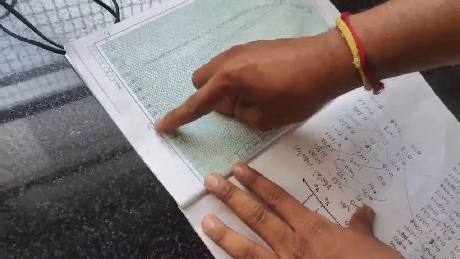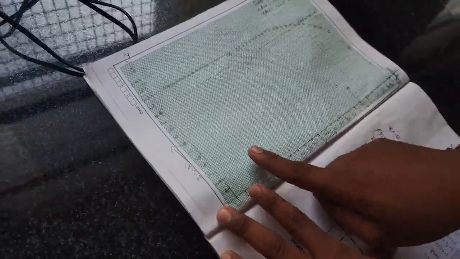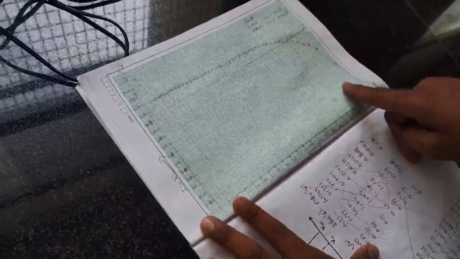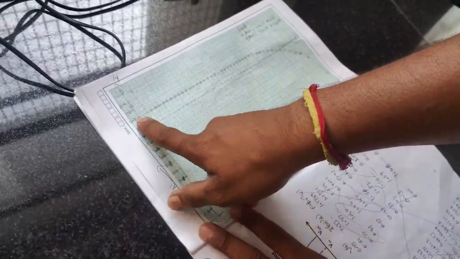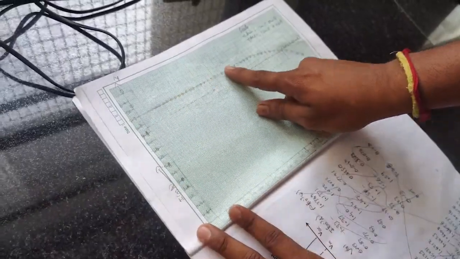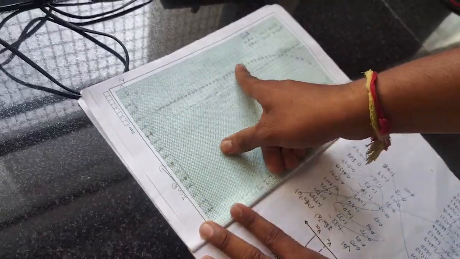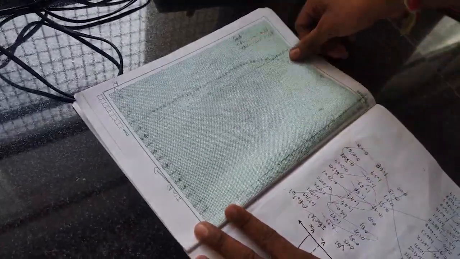So you're going to plot I versus P graph, and make sure that you get a graph like this. Initially you can see that the readings are almost like in a straight line, which is what you are expected to get, and after some time you can see it will be decreasing.